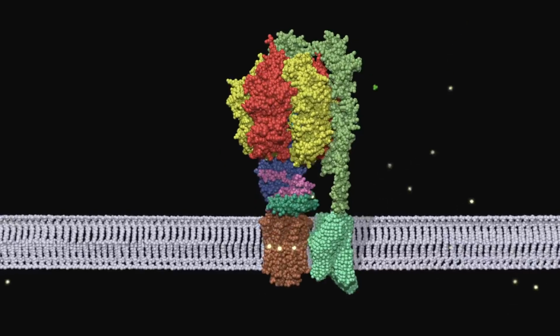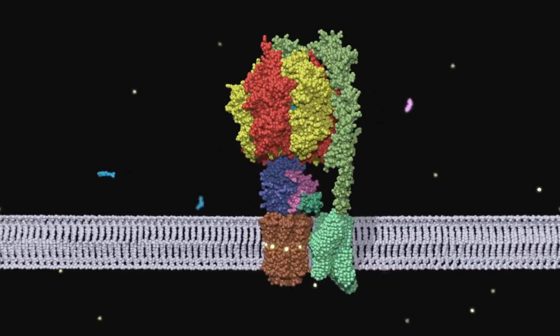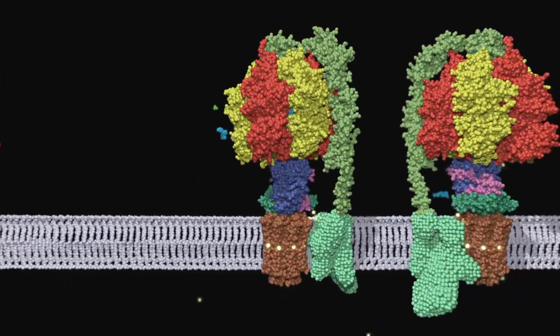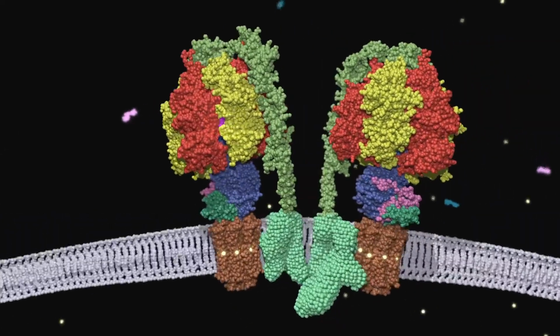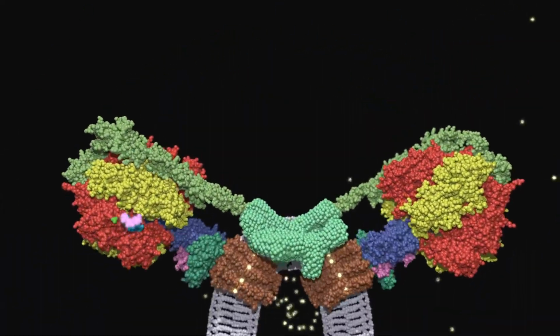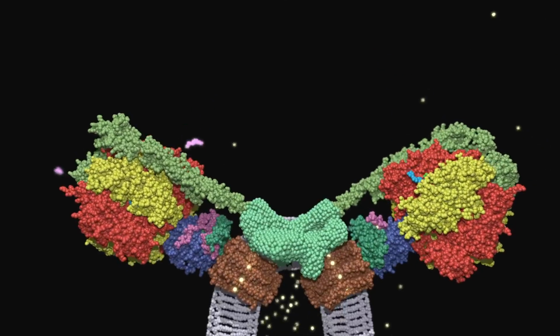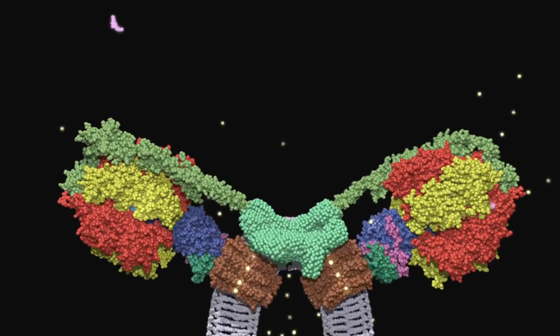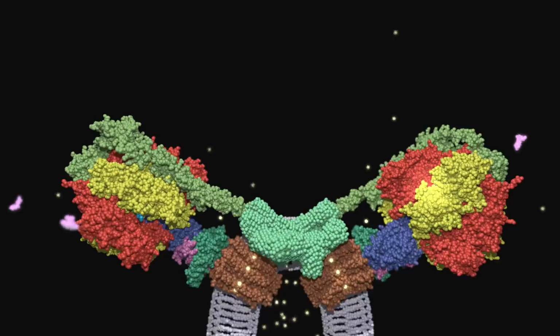Looking at this machine in its natural environment by electron tomography of intact mitochondria has shown that ATP synthase dimerizes to shape the mitochondrial inner membrane into its signature cristae shape. This turbocharges ATP synthesis by focusing the proton gradient near ATP synthase.